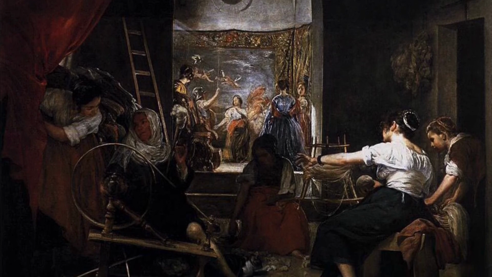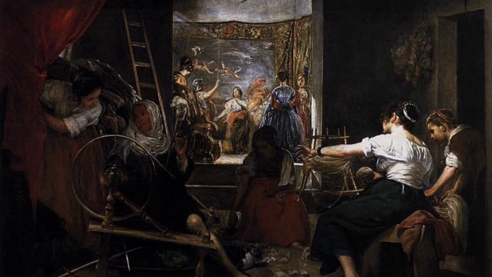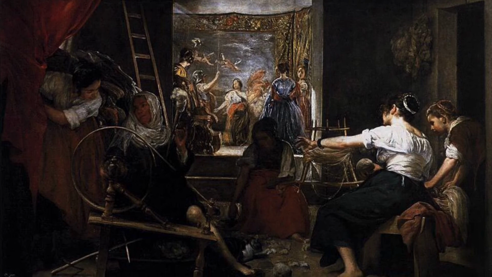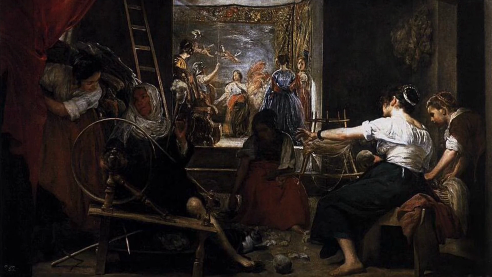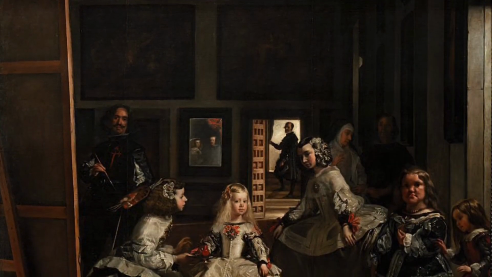The figures in the foreground are shown more solidly and more suggestively. We can see the figures in the background. There's an overall sense of real light woven together in a complex and subtle manner.